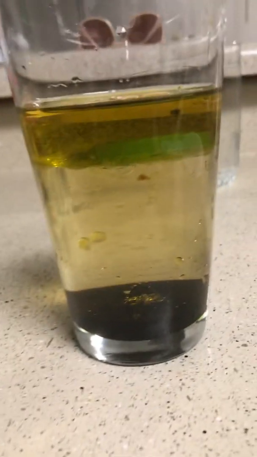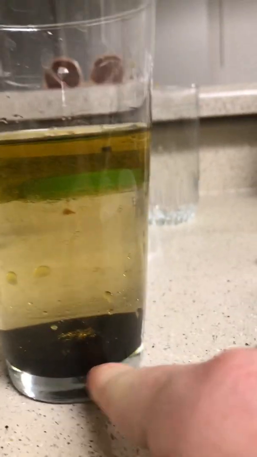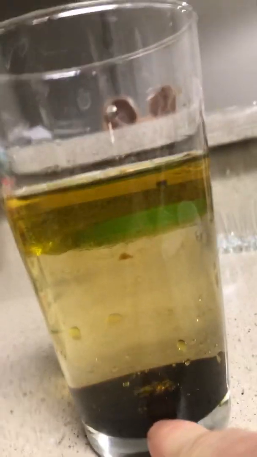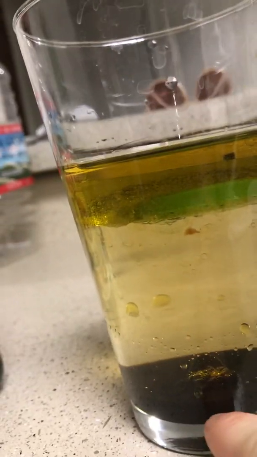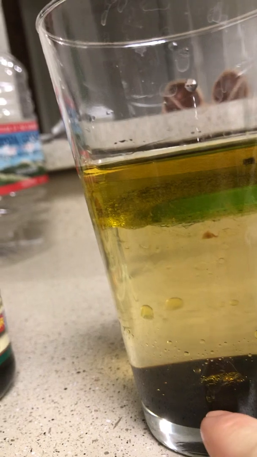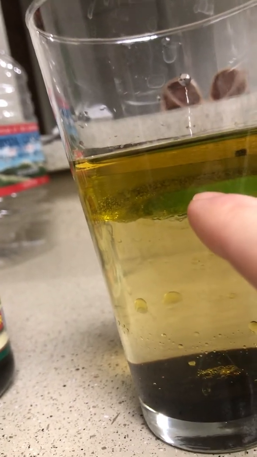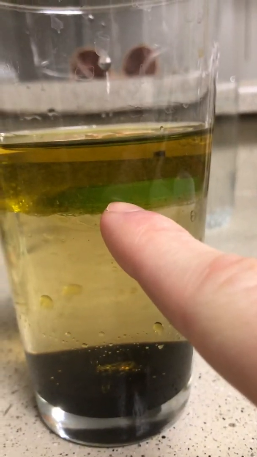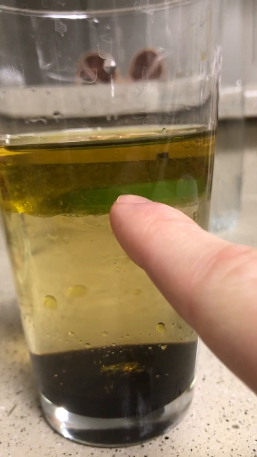So there you have it. This is our density tower with the one thing you cannot see, which would be the metal spring, and then our molasses, water, a plastic bottle cap, oil, and then at the very top we have our piece of wood.